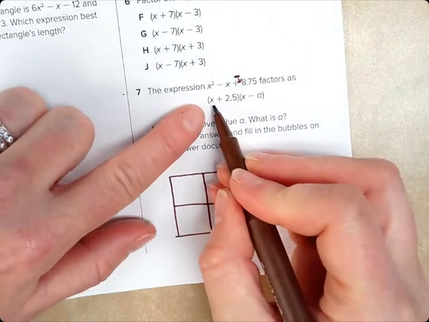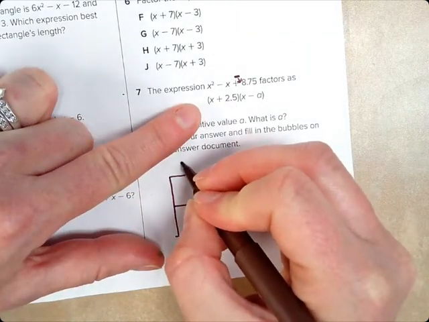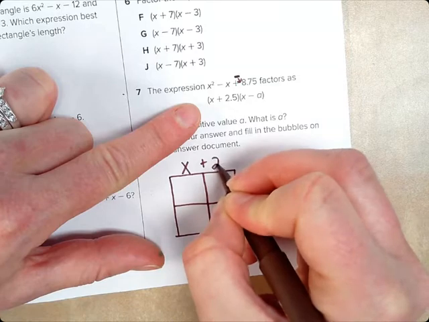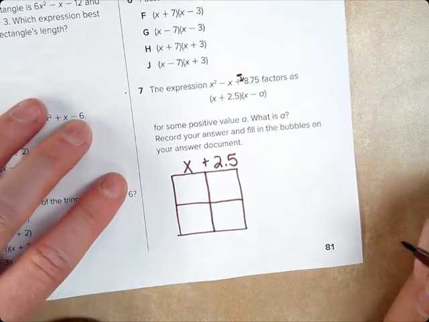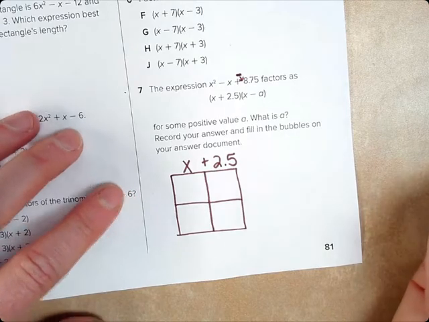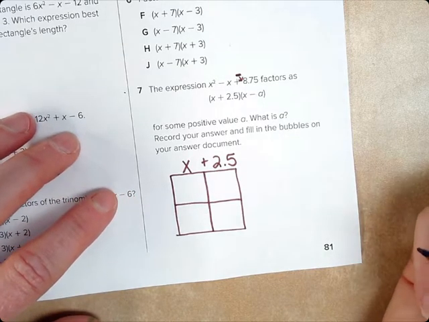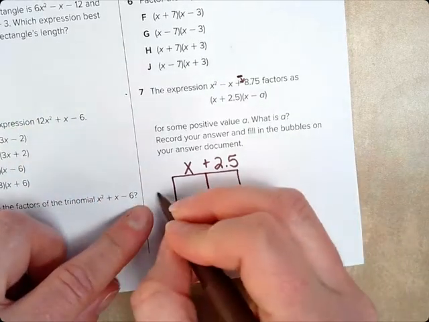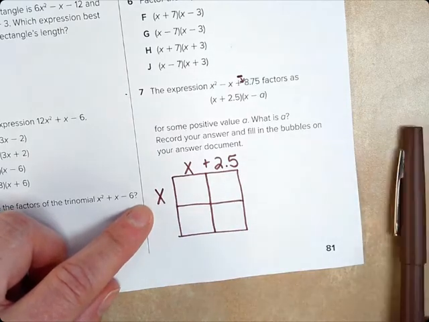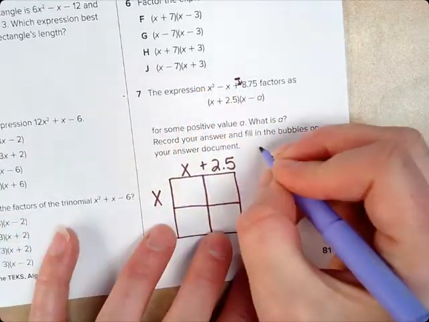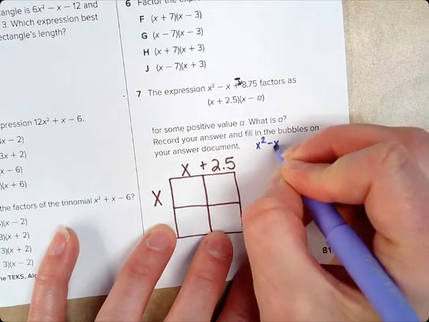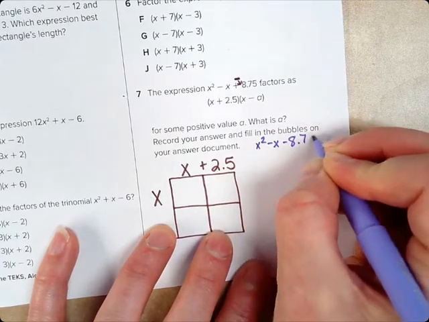We know that our first binomial is x plus 2.5. And we don't know what our second one is, but we do know that this is x. And we know the outcome is supposed to be x squared minus x minus 8.75.